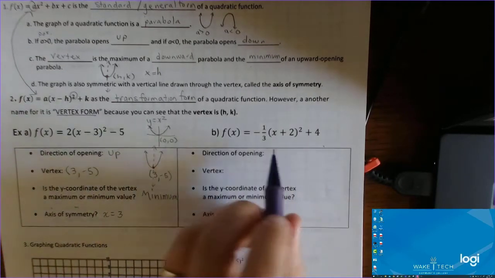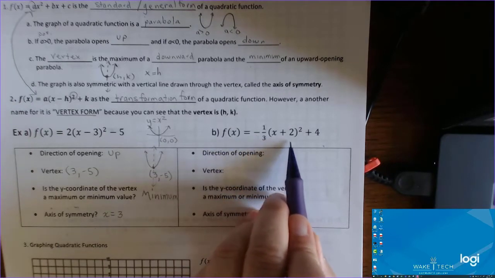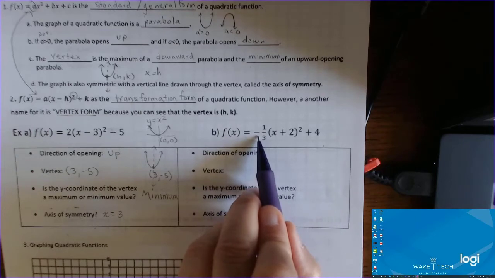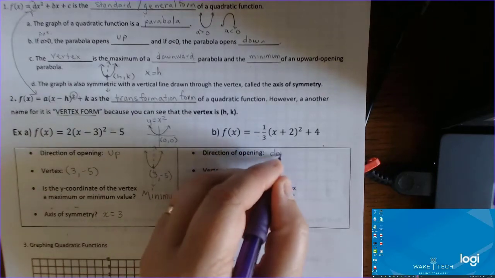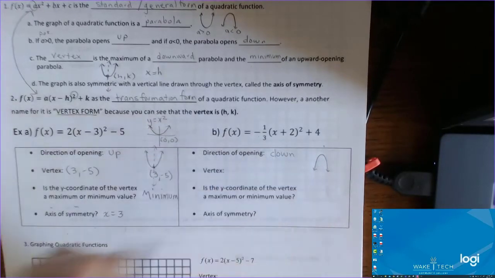Next, we have f of x equals negative 1/3 times x plus 2 quantity squared plus 4. So this a value is negative, so it has a direction of opening that's down, and I like to sketch it because I don't want to make a mistake, and I'm a visual learner.